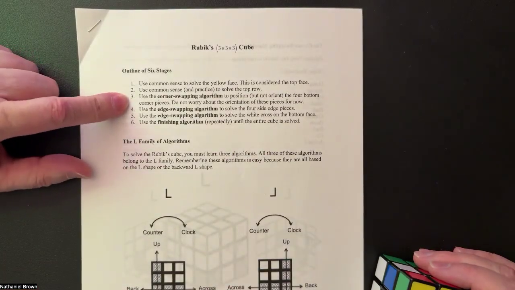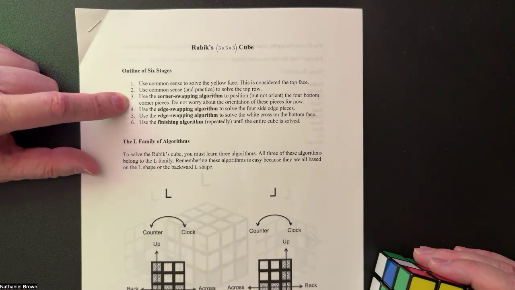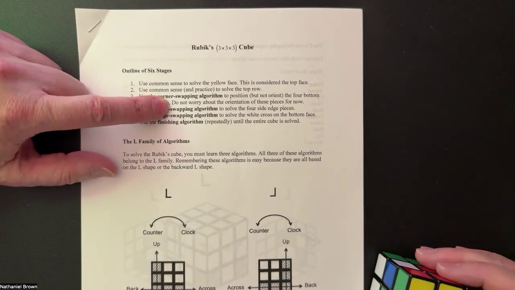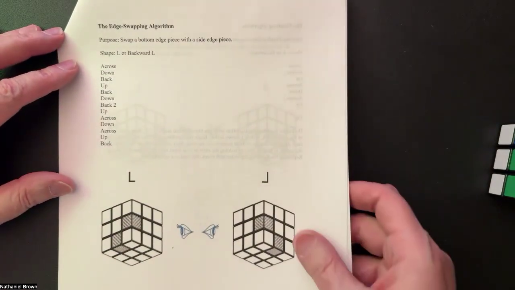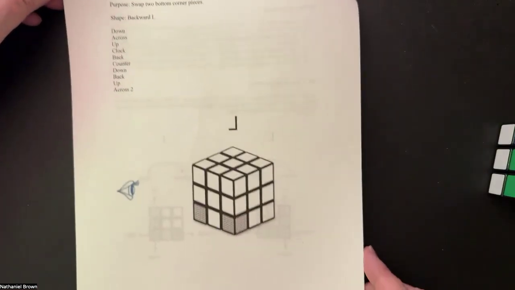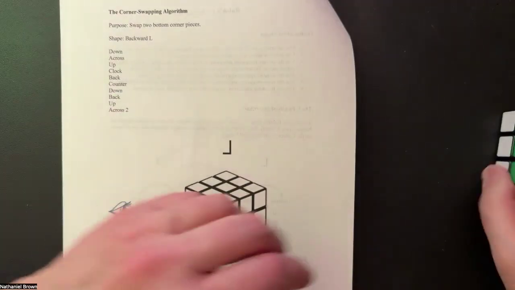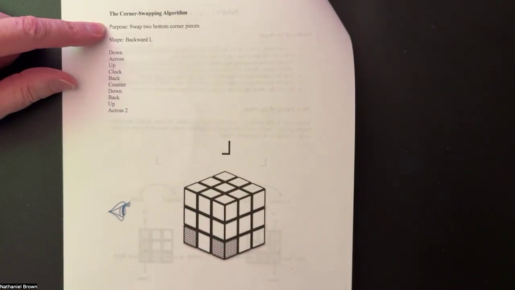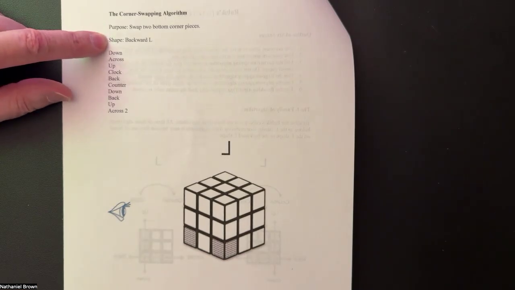It says use the corner swapping algorithm to position but not orient the four bottom corner pieces. Do not worry about the orientation of these pieces for now. Okay, so let's go to the corner swapping algorithm. Whoops, sorry, there it is. It's on page 2, the corner swapping algorithm. Okay, so the purpose is to swap two bottom corner pieces. And the shape we're going to use is the backward L shape. The backward L shape, okay?